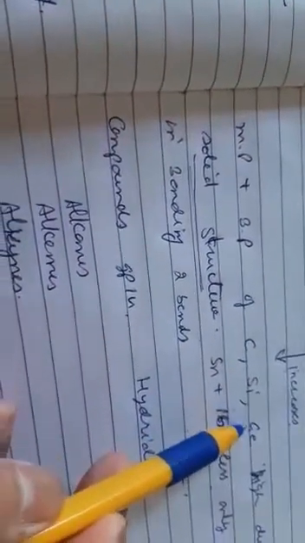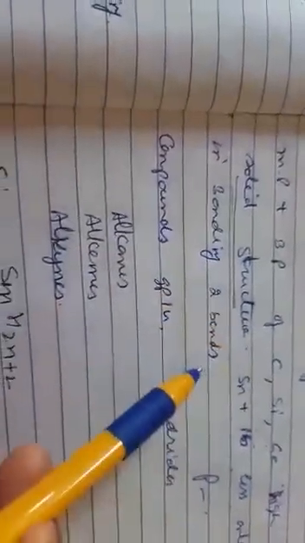They have high melting and boiling points due to their solid structure, which requires a large amount of heat to break that bond. And tin and lead only form 2 bonds, in which the 2 electrons present in the p orbital are involved in the bond formation.